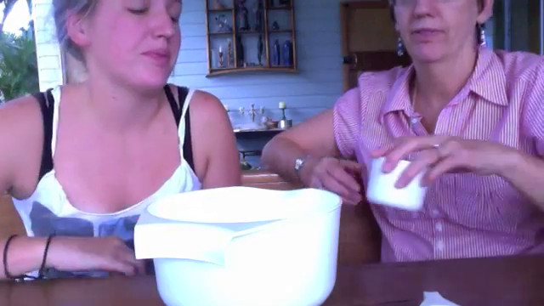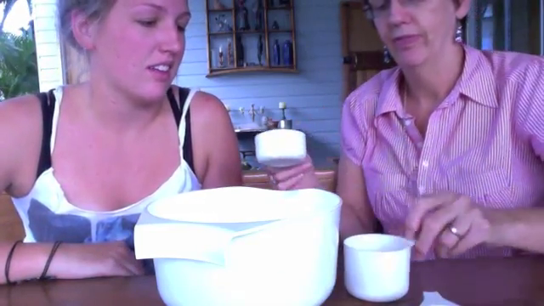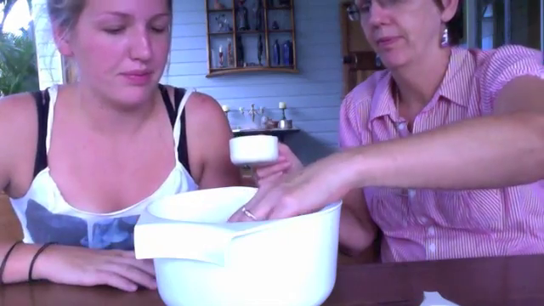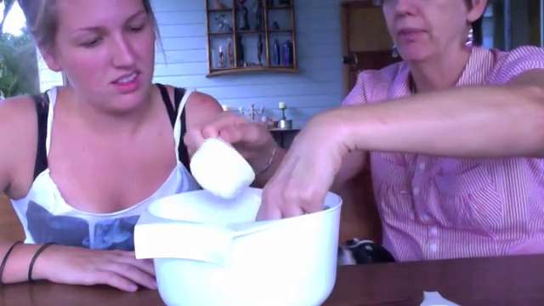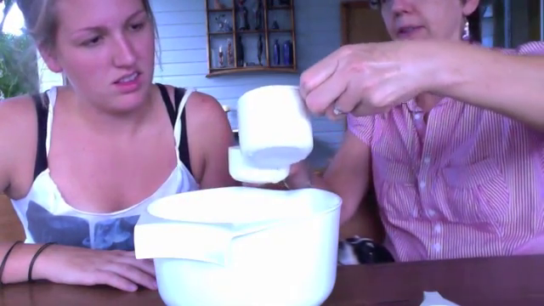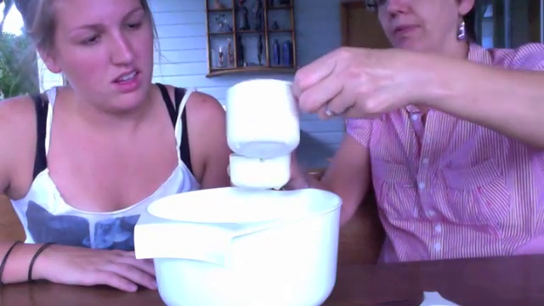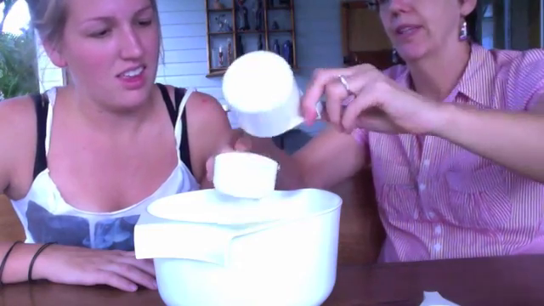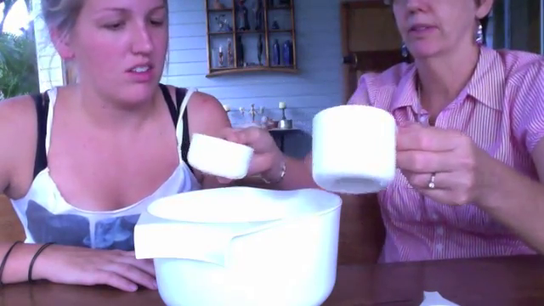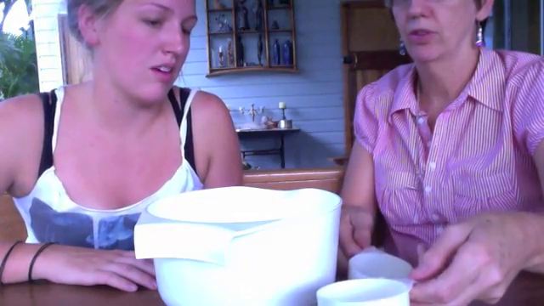So can you tell me how many halves are in 1 cup? 2. 2? How do you know that? Can I show you? Yep. So that's 1 cup. Yep. So if I fill the 1 cup up and tip it into the half a cup, that's 1/2 a cup. Okay. And that's 2 half cups. So there's 2 half cups in 1 whole cup.